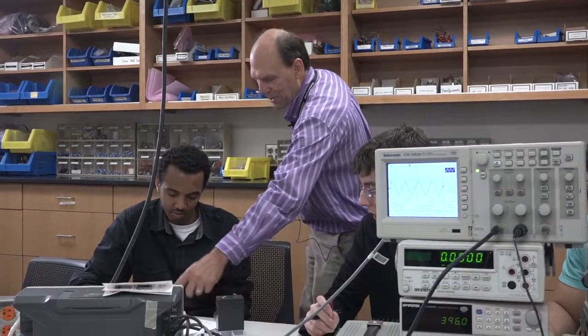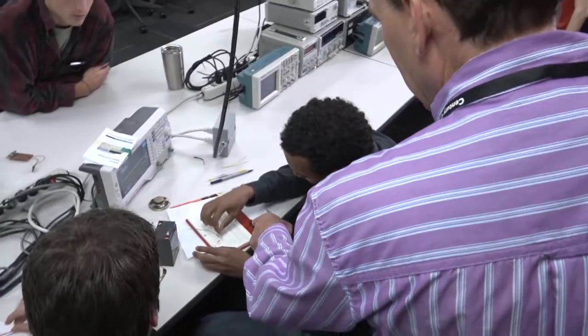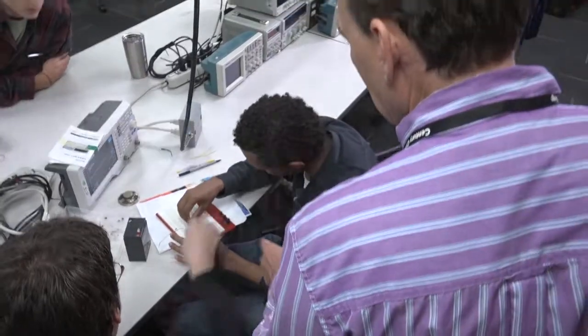Oftentimes the specifications are poorly defined. The client may not know exactly what they're looking for, and it's up to the engineer to be asking the client questions to figure out exactly what the problem is, so that before they start the rest of the design process, they really understand the constraints on the problem.